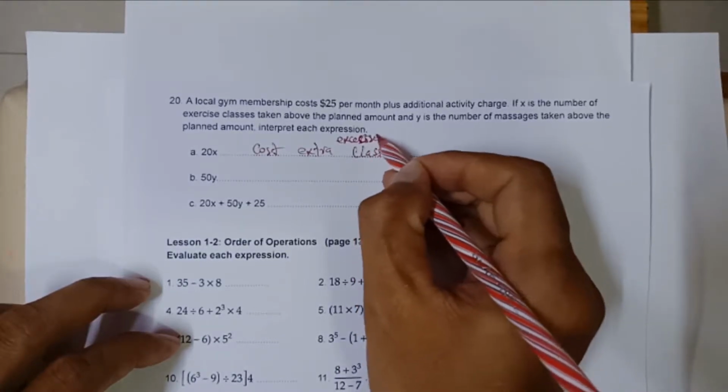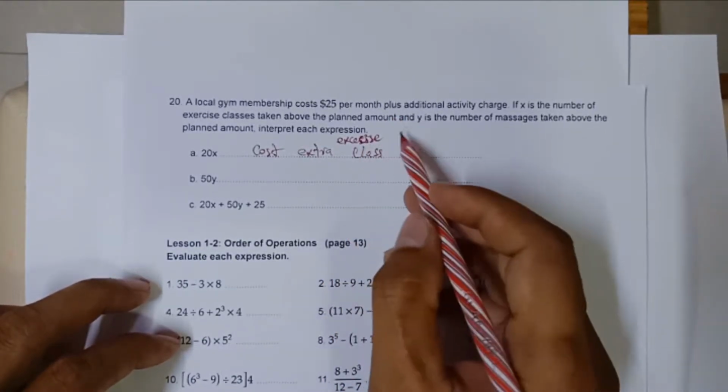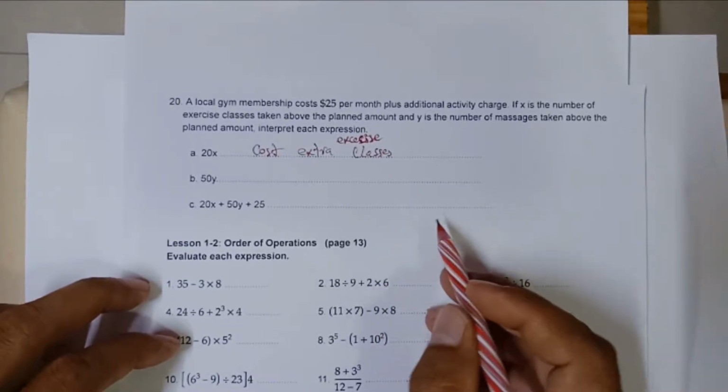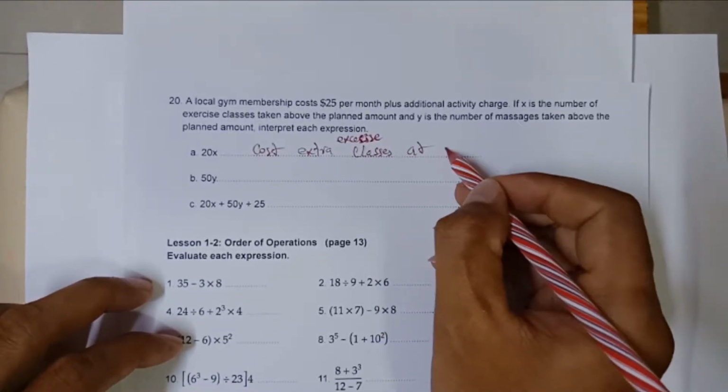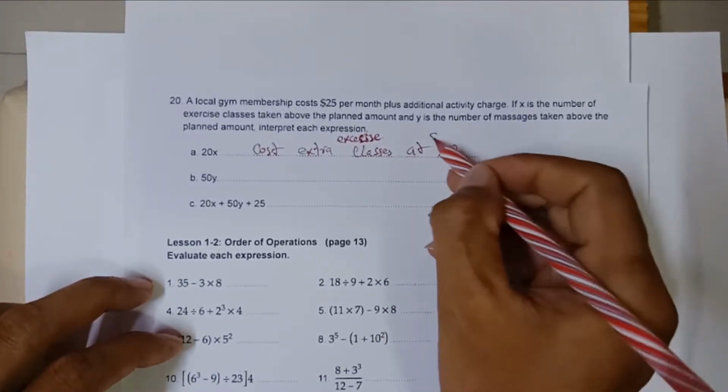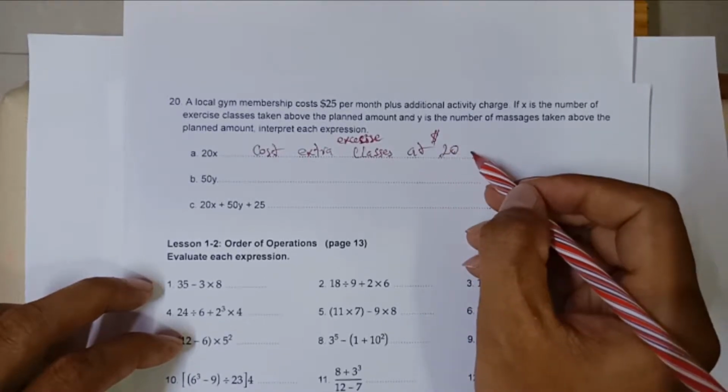Wrong spelling, so let me change it. Exercise classes at $20 per class.